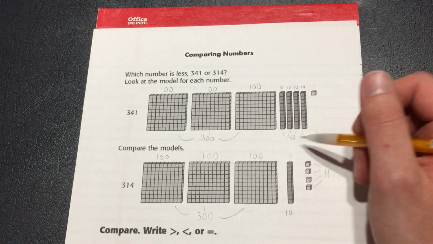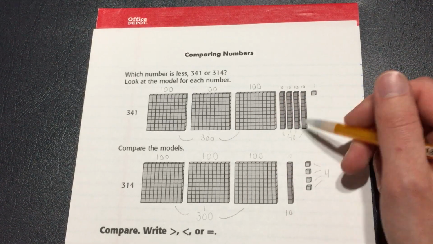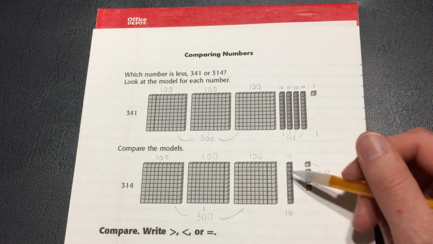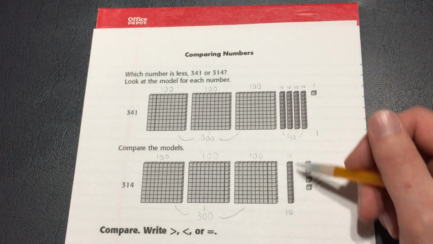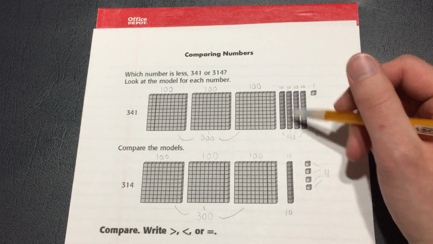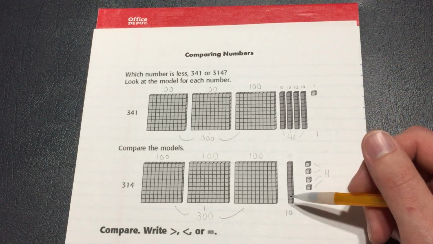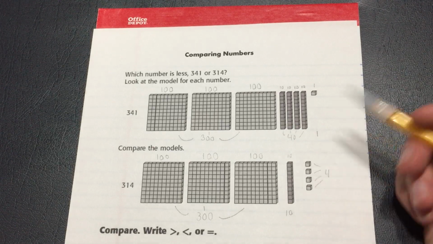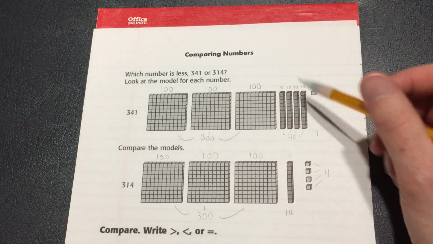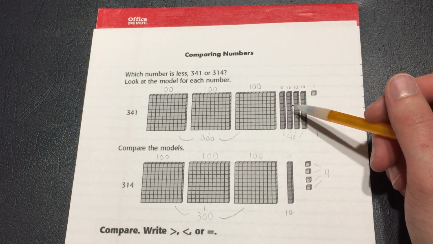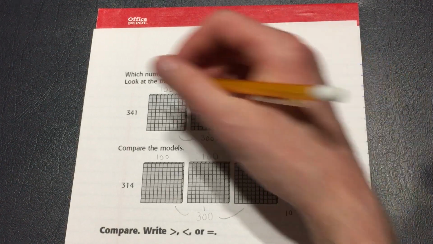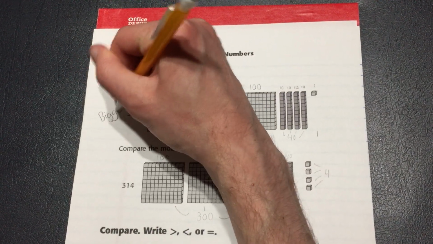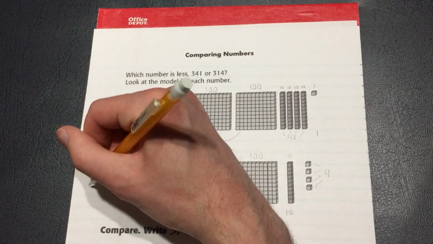So let's take a look at our tens. The 3's are the same. Our tens, though, we have 4 groups of 10 up here, or 40. We only have 1 group of 10 down here. So which one is bigger then, and which one is smaller? Well, the one up here has more groups of 10 than this one has. 4 groups compared to 1 group. So that tells me right there, the hundreds are the same, but this one right here has more tens. So it doesn't matter what the ones are. That tells me that this one is the biggest number. So we're going to write biggest right there. And this one is the smallest number.